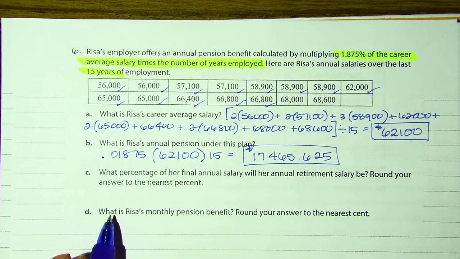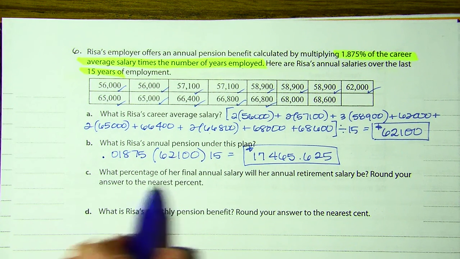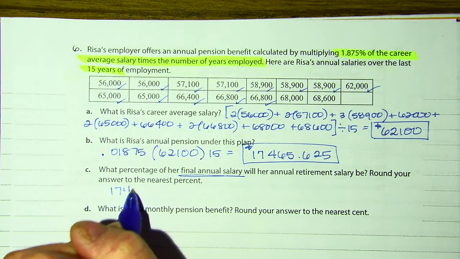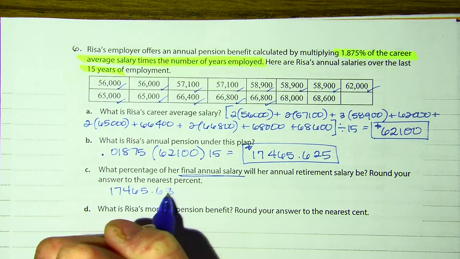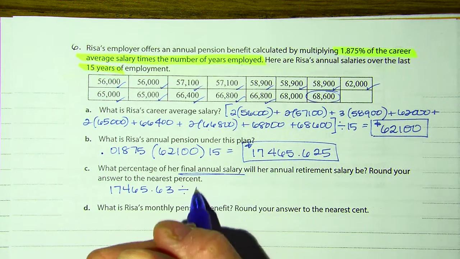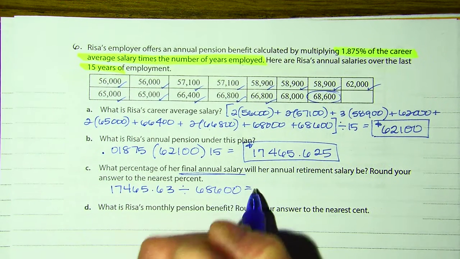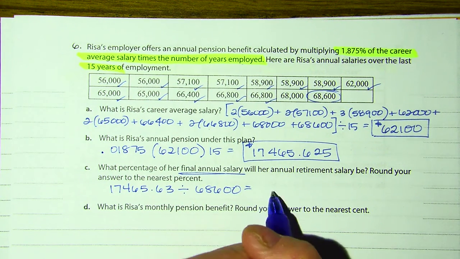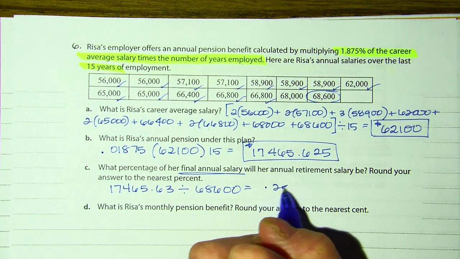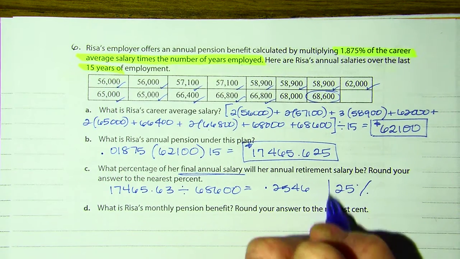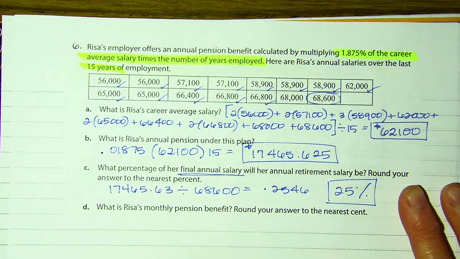What percentage of her final annual salary will her annual retirement be? So this is final annual. So let's take her retirement, let's round it to $17,465.63, divided by her final, which was 68,600. And so I'm going to divide that, and I get 0.2546, so about 25%. Sorry, that 5 looks a little funky.